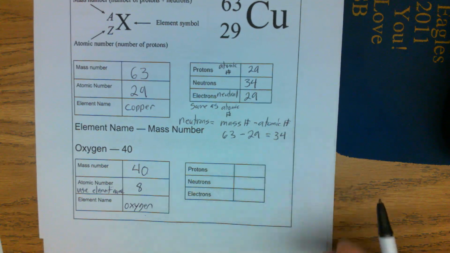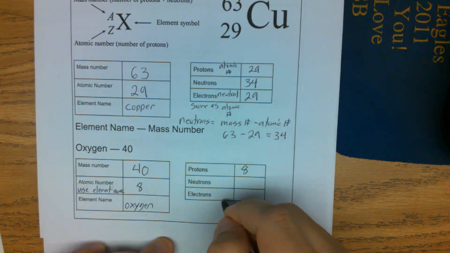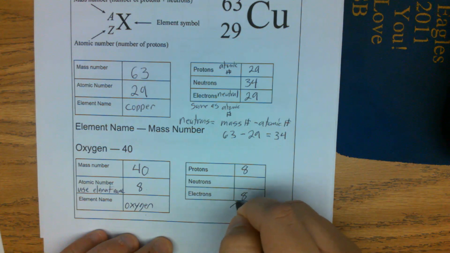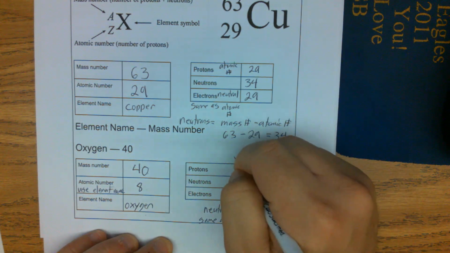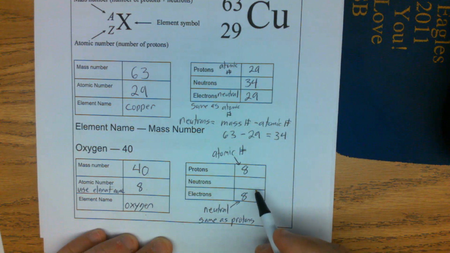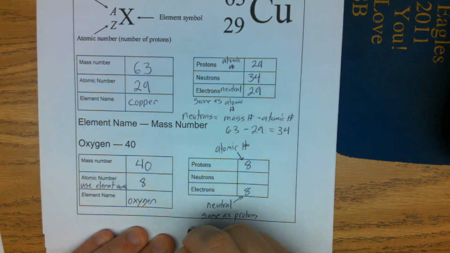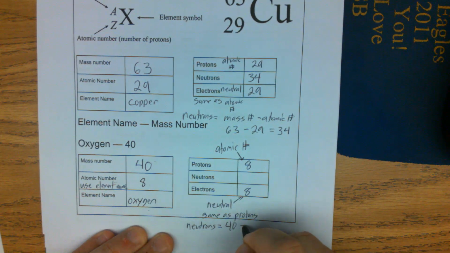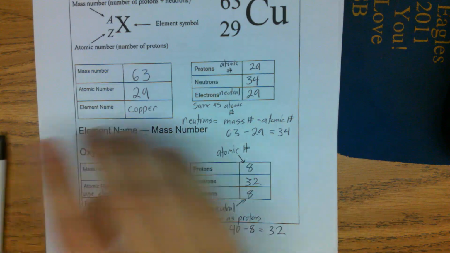All right, when we're solving for this, again, the number of protons is going to be our atomic number. The number of electrons is going to be the same. So this is neutral, so it's going to be the same as protons. The top here is the atomic number. All right, and then the last part, to find the neutrons, we're going to subtract. We know neutrons is mass number minus atomic number. So neutrons is going to be equal to our mass number, 40, minus atomic number of 8. So we should get a total of 32. All right, and that's it.